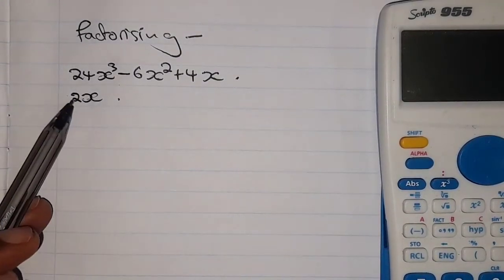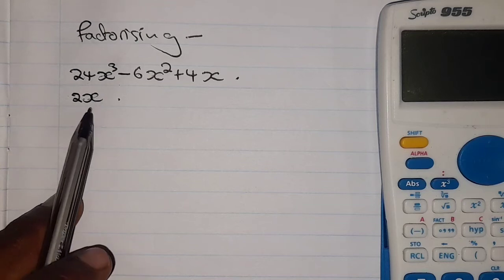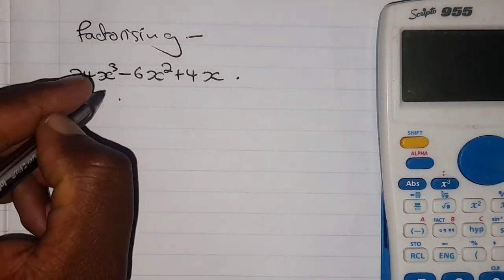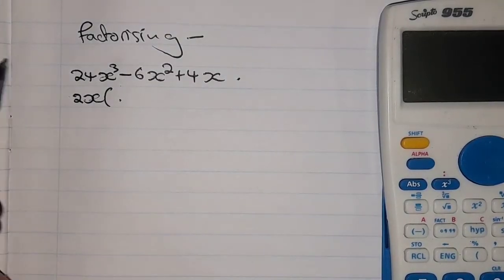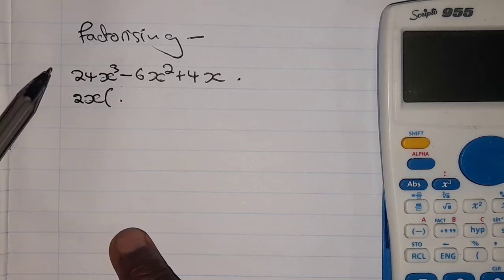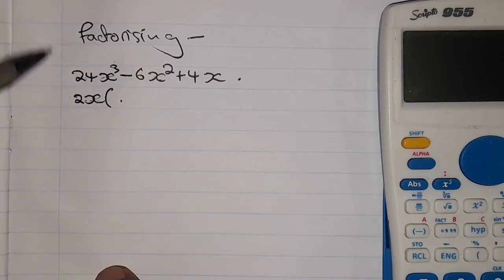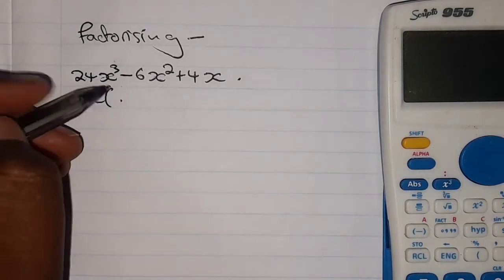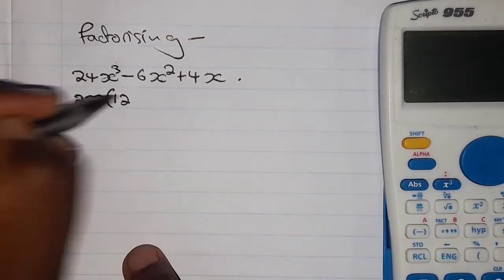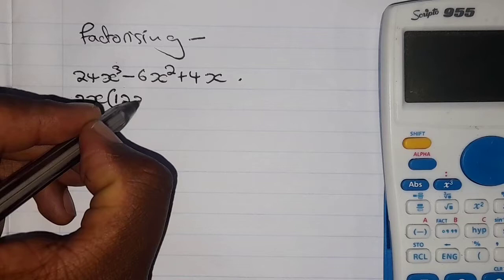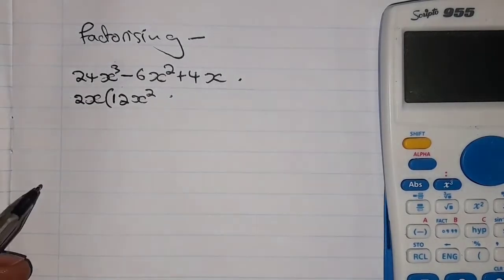We cannot take 2 only as the factor. We can also not take x only as a factor, but 2x itself. Let's open our bracket. Remember, when you deal with factorization, this is division. So we are saying 2x goes into 24x cubed. How many times? 2 goes into 24 how many times? That's 12 times. And x goes into x cubed how many times? x squared.